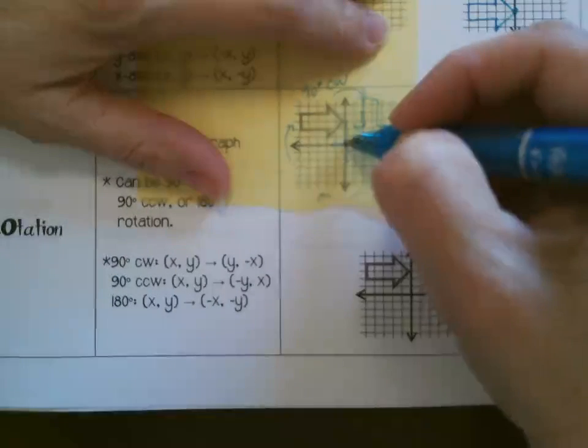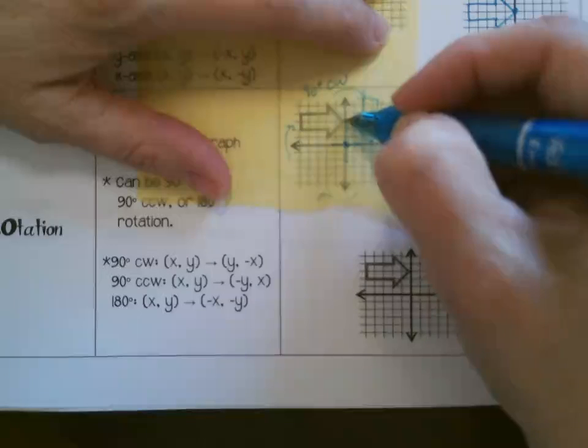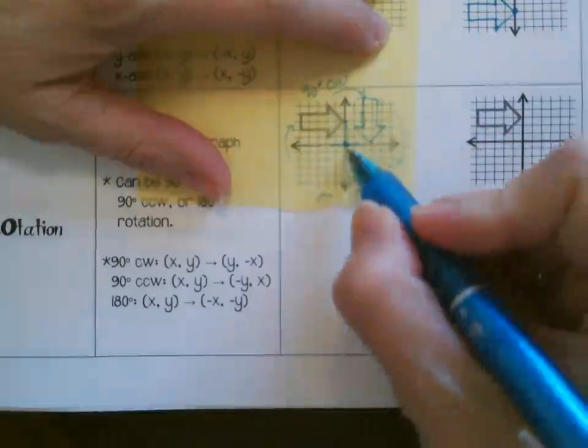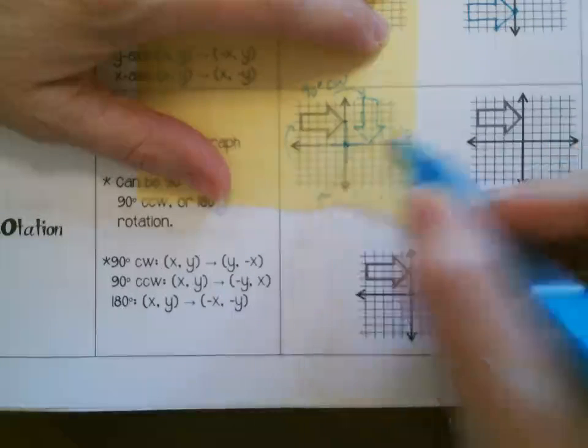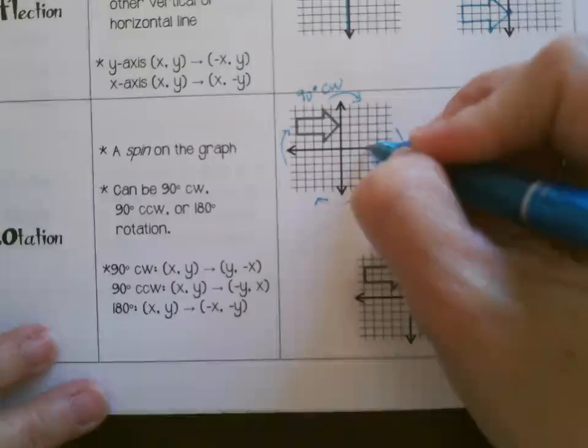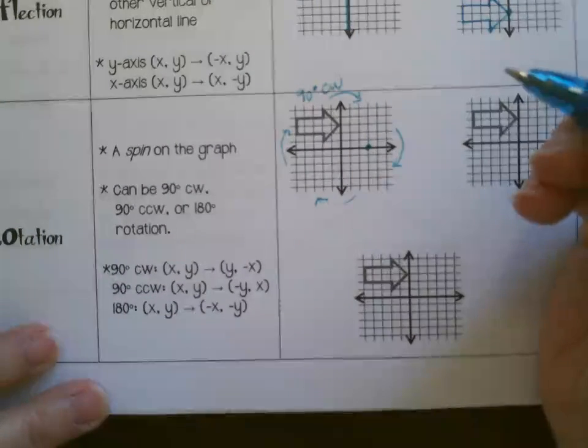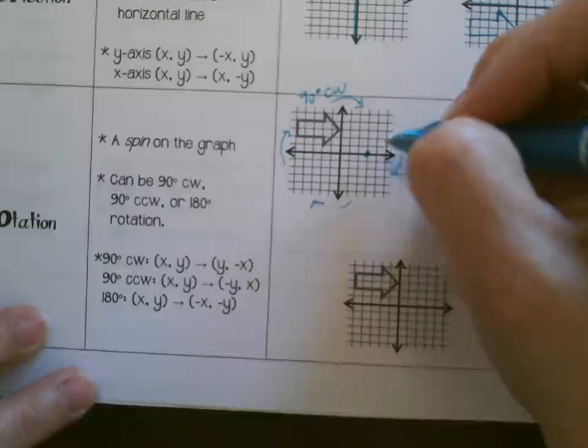And what I know about this arrow is since it was 3 spaces up when it was here, its point is going to be 3 spaces right over here. So I know that's the point of my arrow right there.